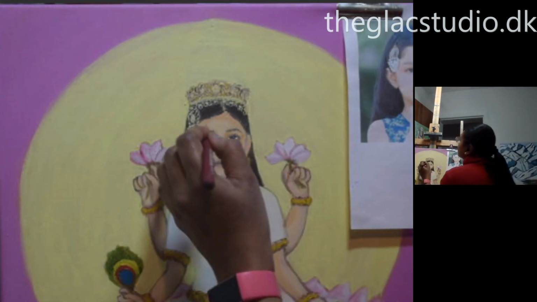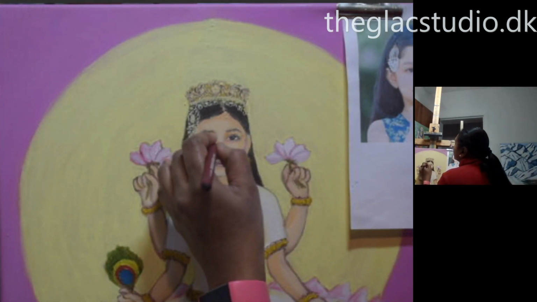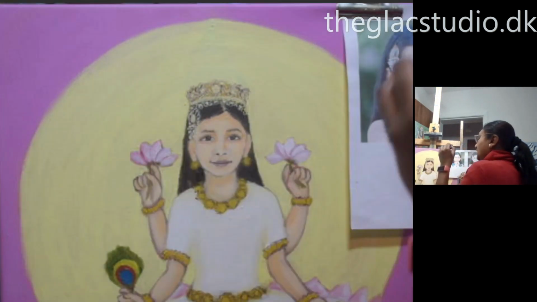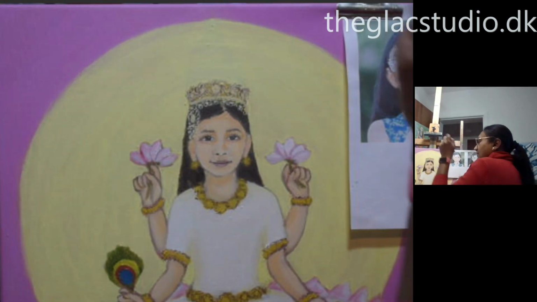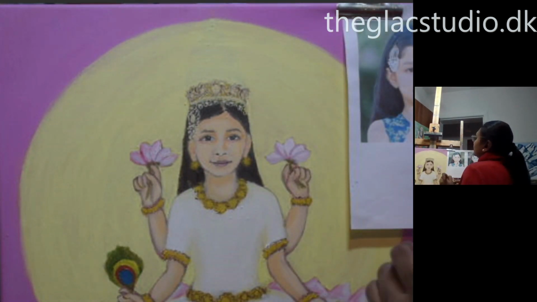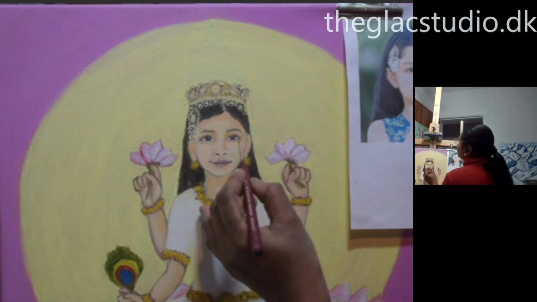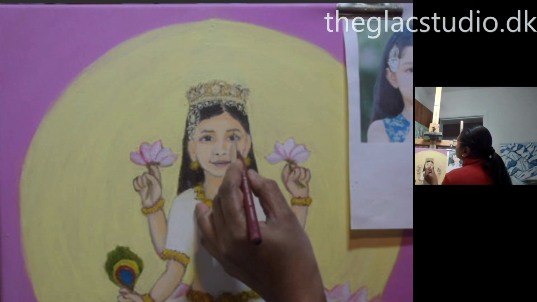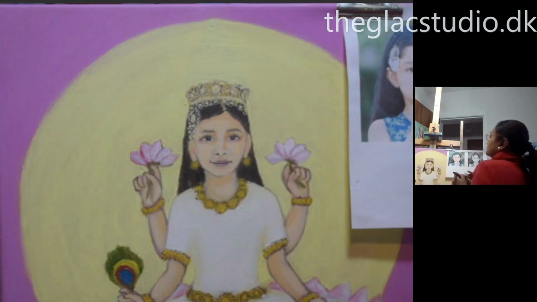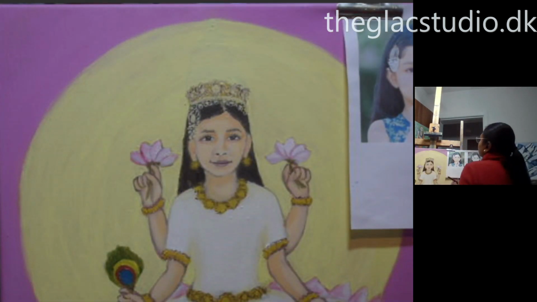I think this is good enough. All these are tiny dots that I've really pricked. I have not painted anything there, so I'm fine with this. So the eyebrows are done.